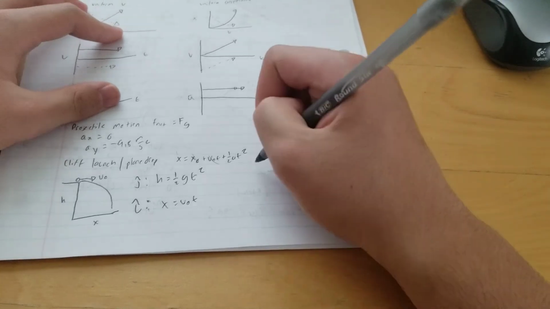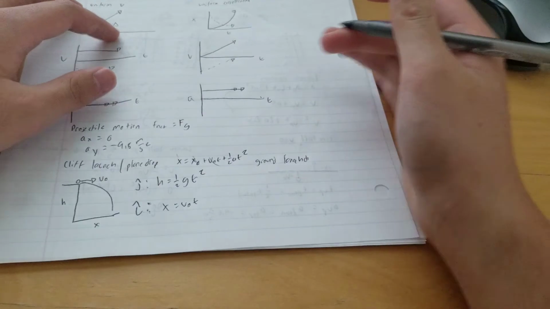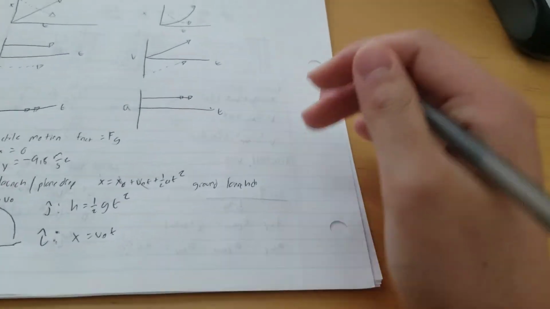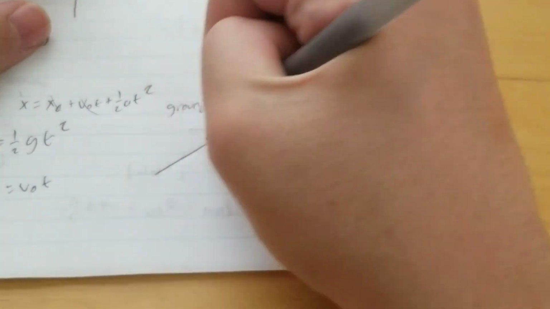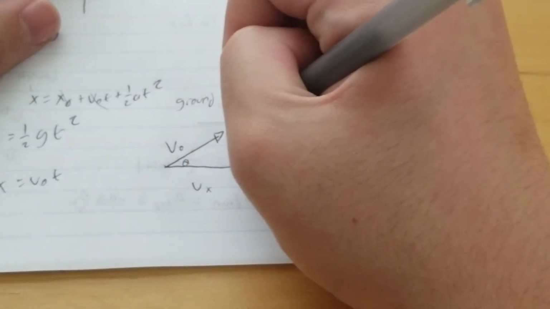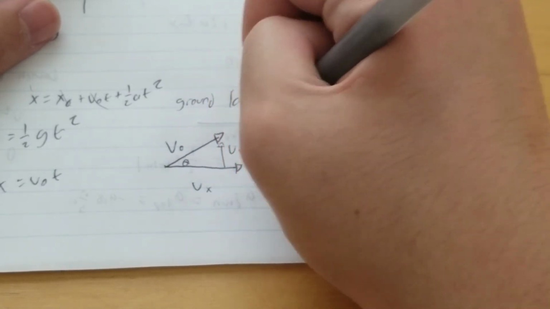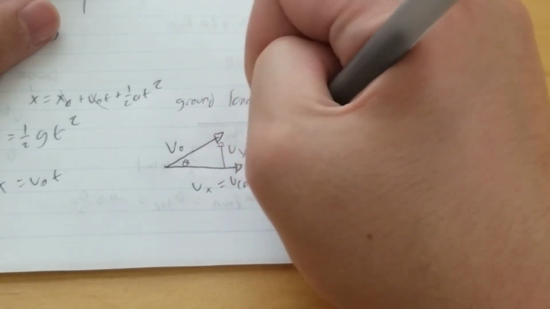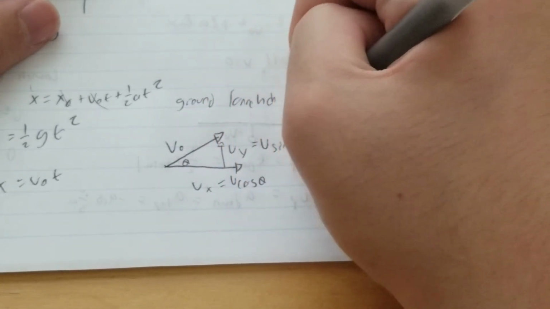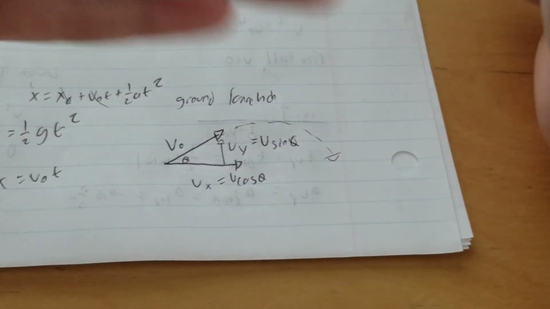And there's another one, ground launch. Basically I'm just gonna write it out. I think you should just memorize this. And this is a force component, right? And you should probably v cos theta, v sine theta, and it just drops like that. Someone launches and it drops.